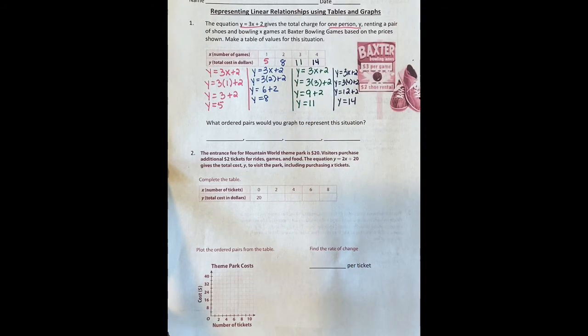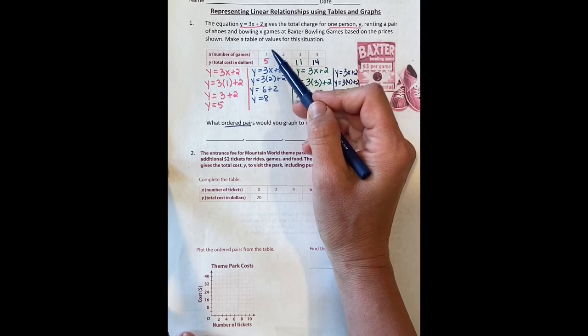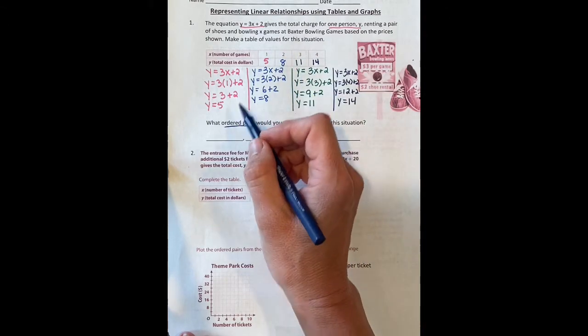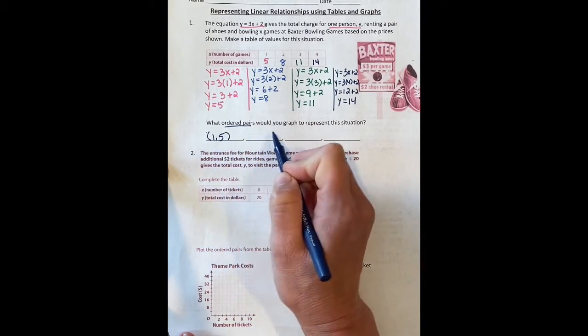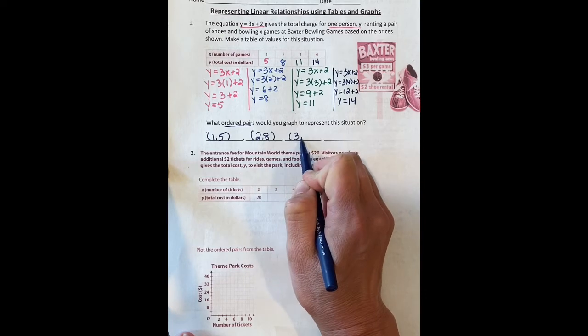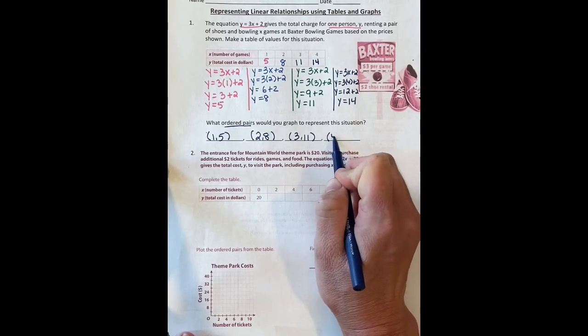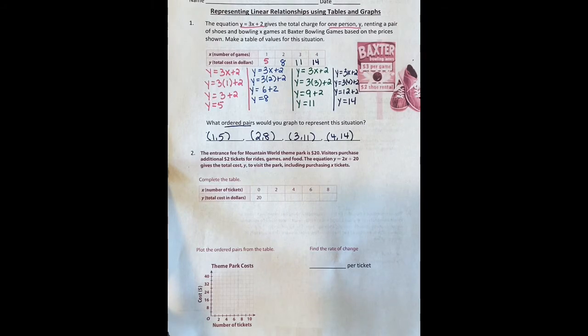So if you had to graph this on a coordinate plane, what ordered pairs would you graph to represent the situation? But remember, these represent an x, y pair. So my points would be (1, 5), (2, 8), (3, 11), and (4, 14). All right, so let's move on to question number 2.